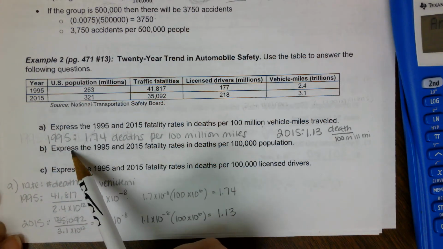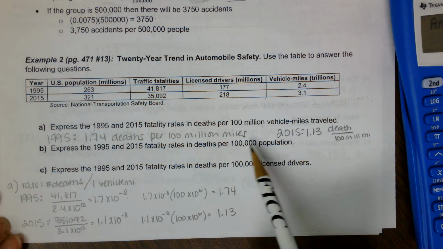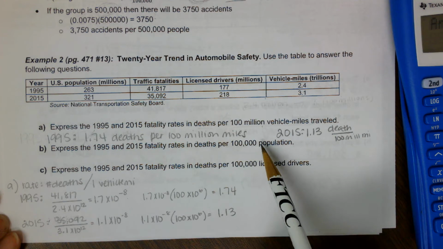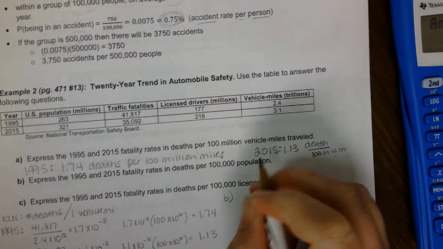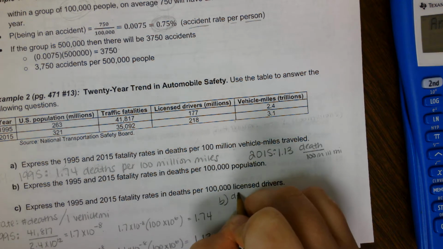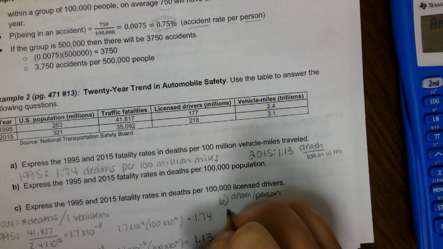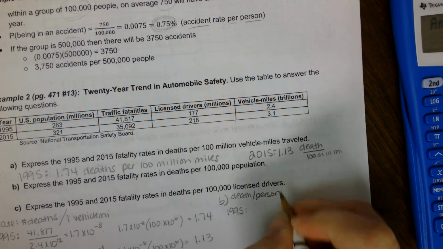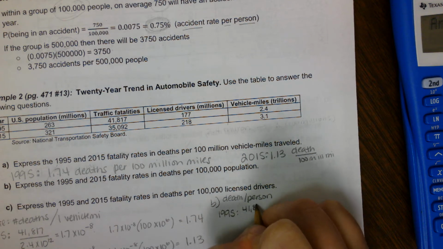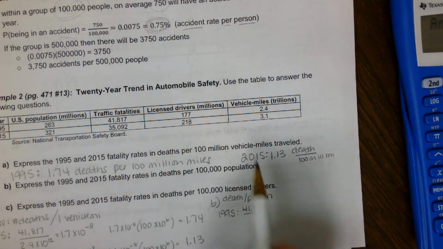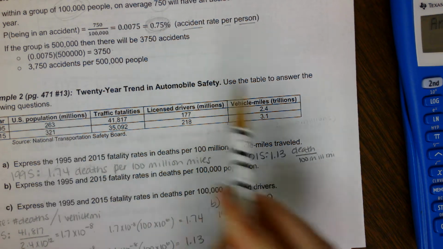Okay, part B. Express the 1995 and 2015 fatality rates in deaths per 100,000 population. Okay, so now we want deaths per population. So for B, if I want deaths per person, for 1995, I'm going to do the number of deaths, that is 41,817, over the total population, which is 263 million.